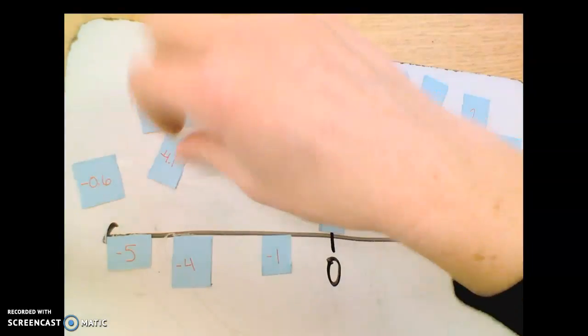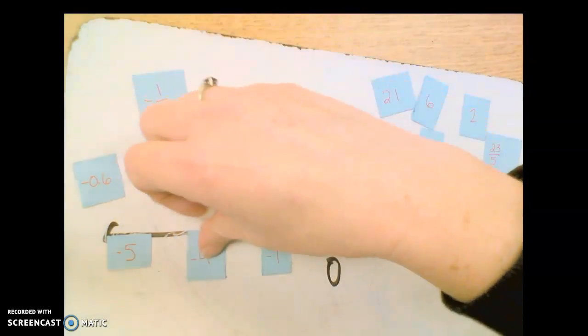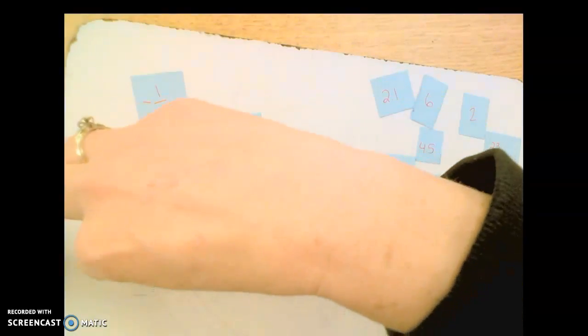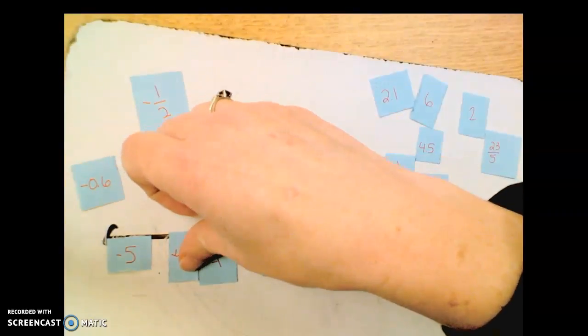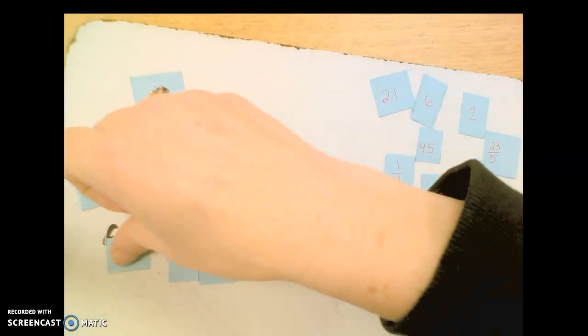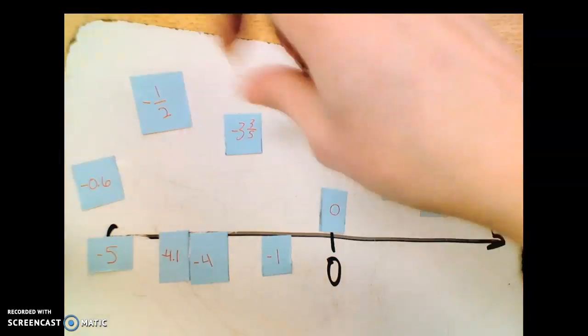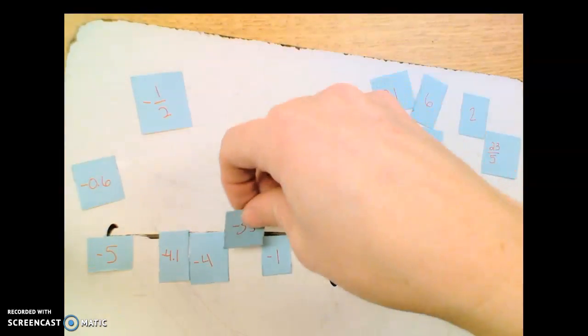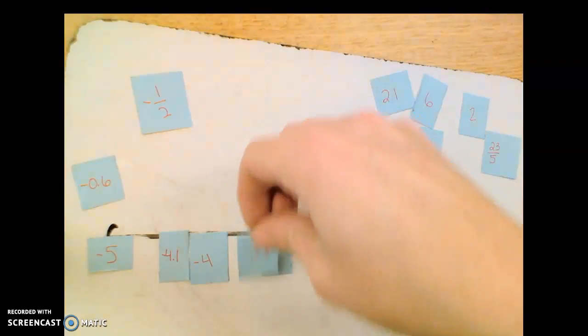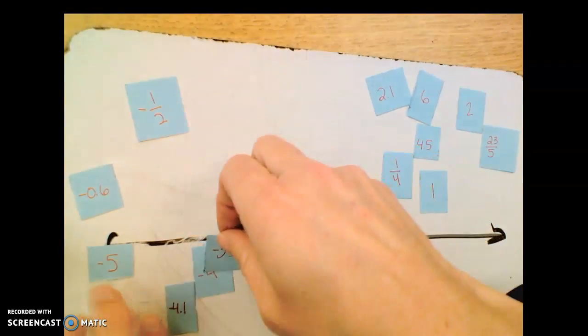So -4.1 I know is going to be to the left of -4 and pretty close to -4 versus -5. So I can move that one down there. -3 3/5 is going to be to the right of -4.